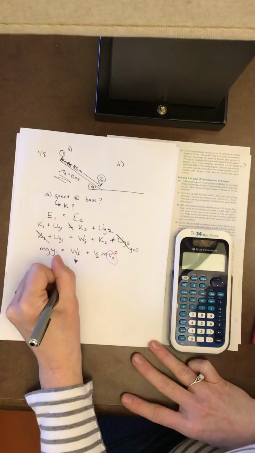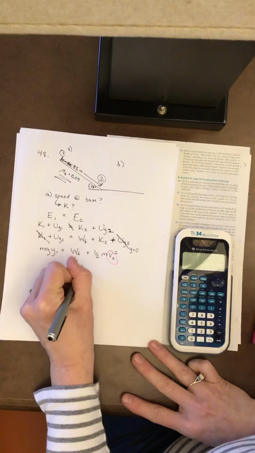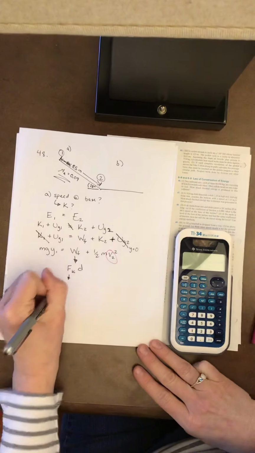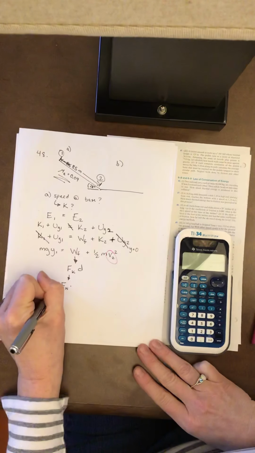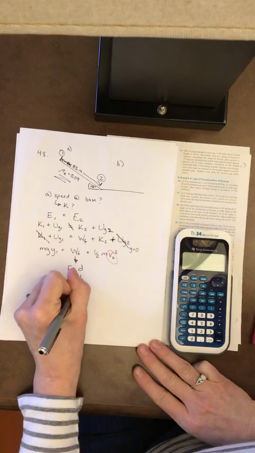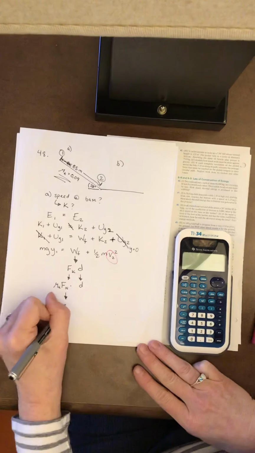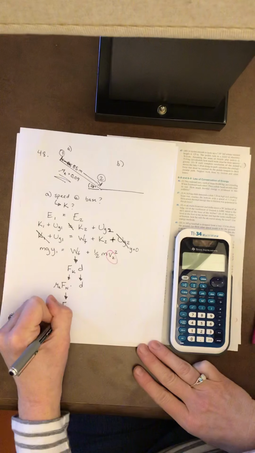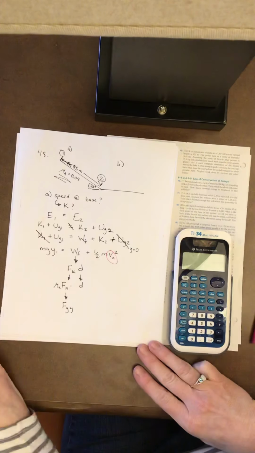The work done by friction is equal to the force of kinetic friction times the distance it slides down the hill. Force of kinetic friction is mu sub k times the normal force, times distance, of course. And so then the normal force here, because we're on an incline, is equal to the component of the pull of gravity that's in our new y direction.